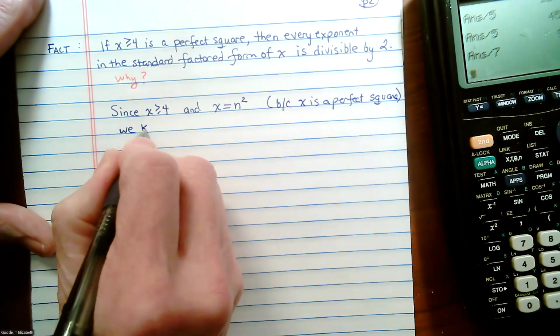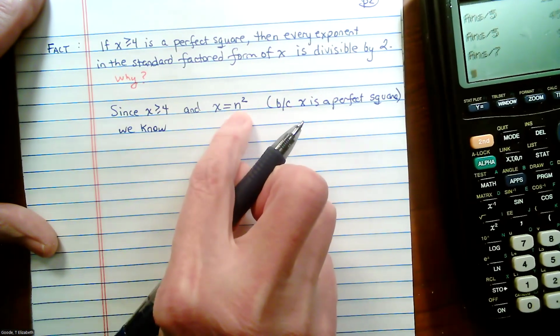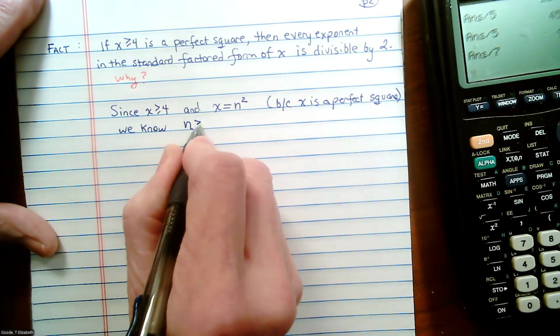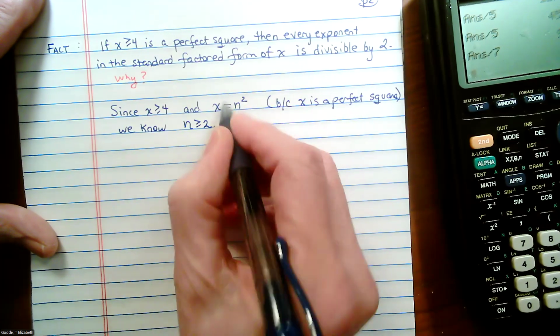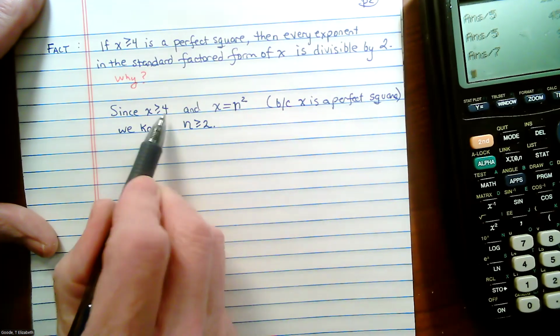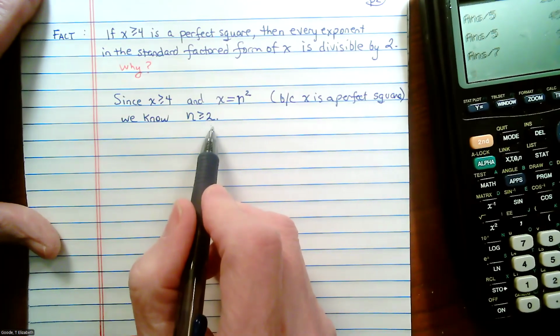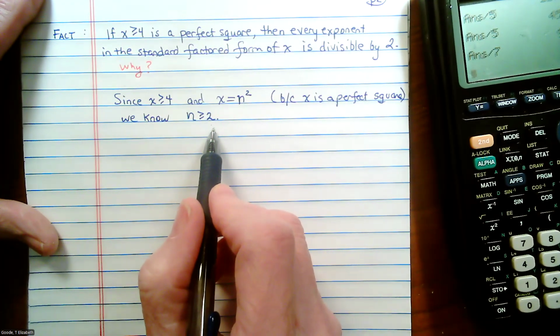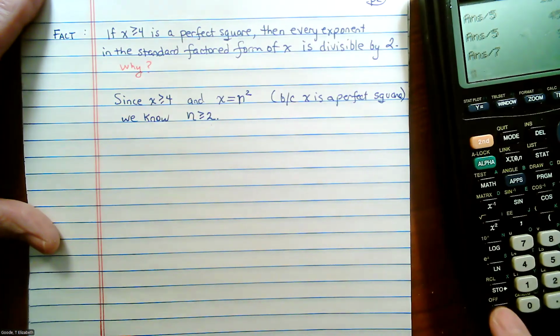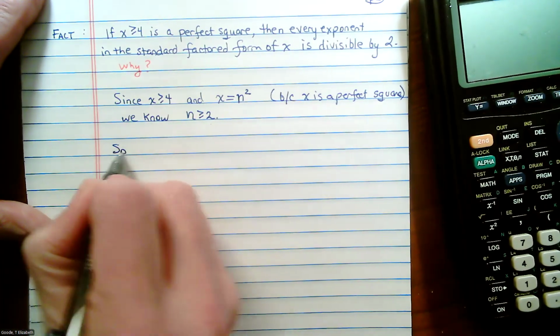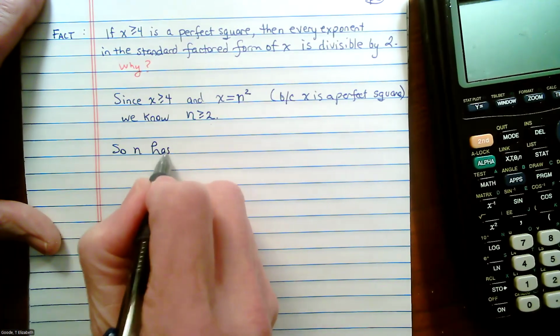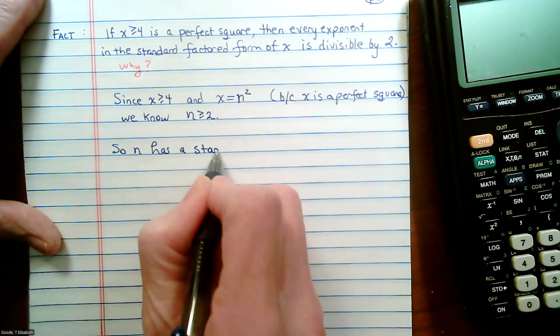We know that this n has to be greater than or equal to 2 because x is at least 4. So that means n is big enough to play the unique factorization game with. So n has a standard factored form.